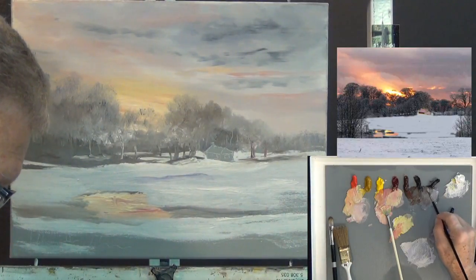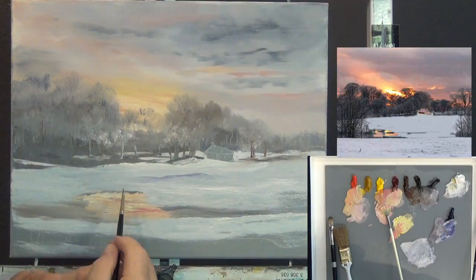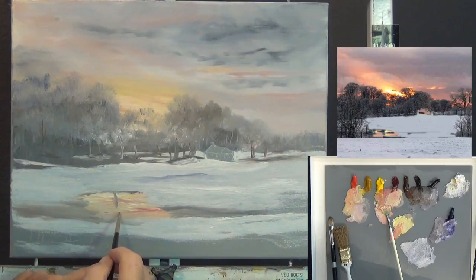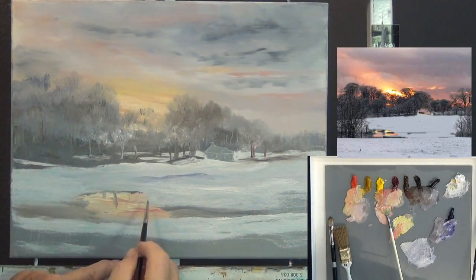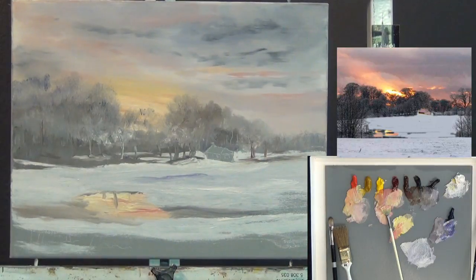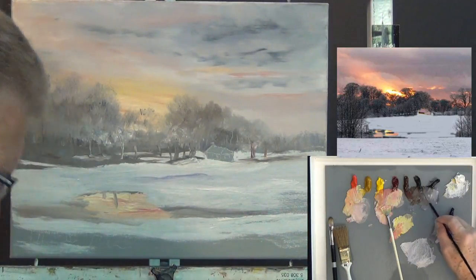That didn't work. Like this, we'll put a dark reflection down like this. Something like that. Things in there to make it look like we've got some reflection going on.